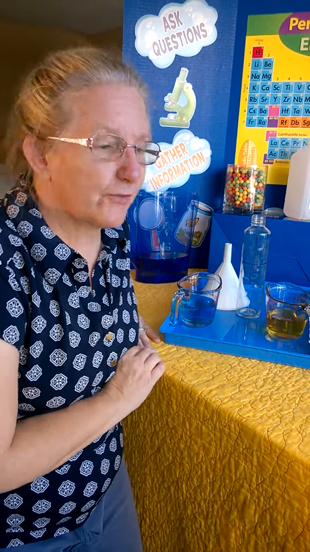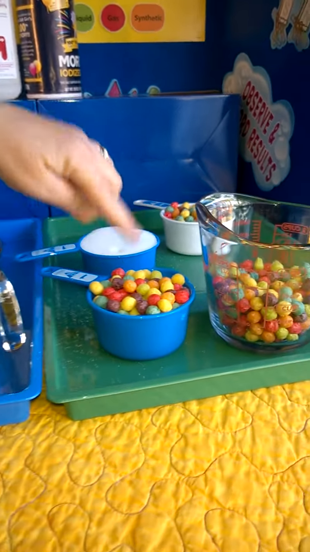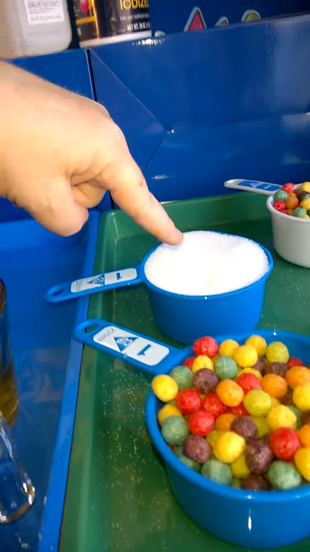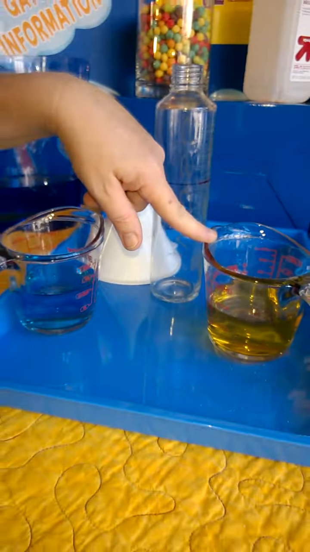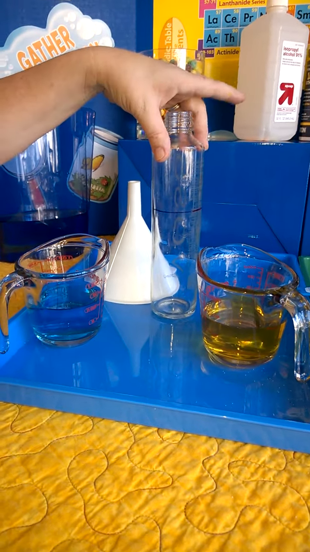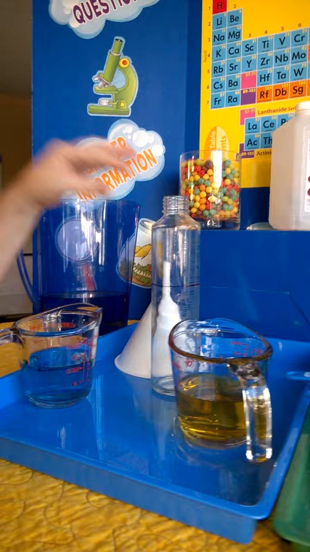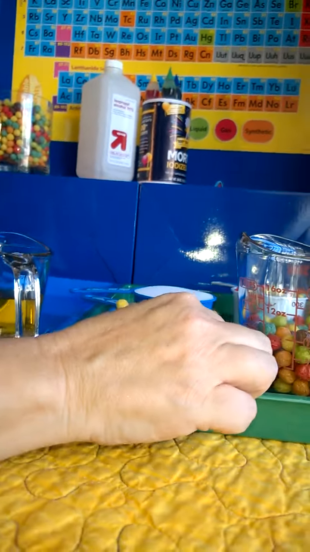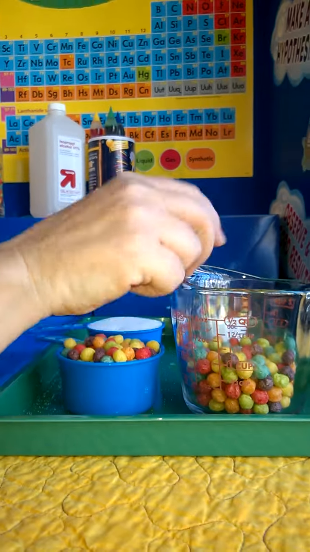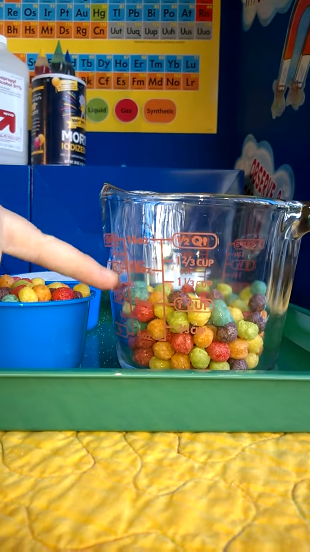What I'm going to use for my demonstration today is some colorful spherical cereal, some salt, some water, and rubbing alcohol. Both have different colors of food coloring, so they're easier to see. Another bottle for measuring, and a funnel. So let's start off over here with our colorful cereal. I'll try not to say its name, but spheres work best for this, little round balls.